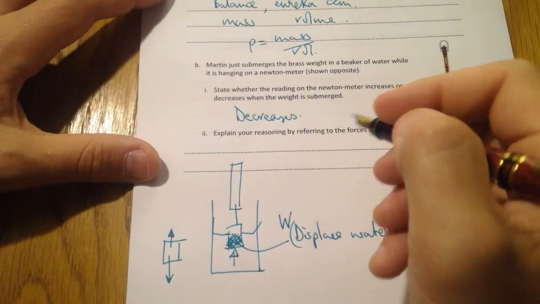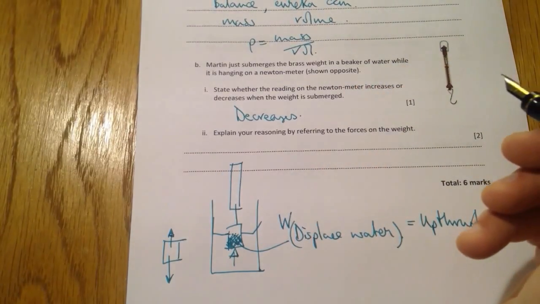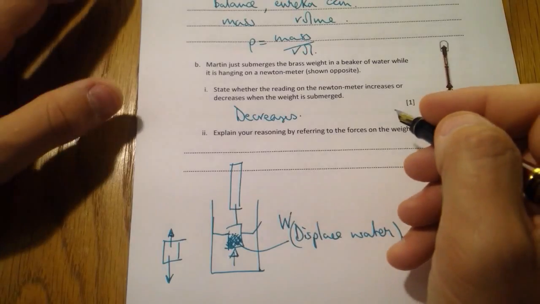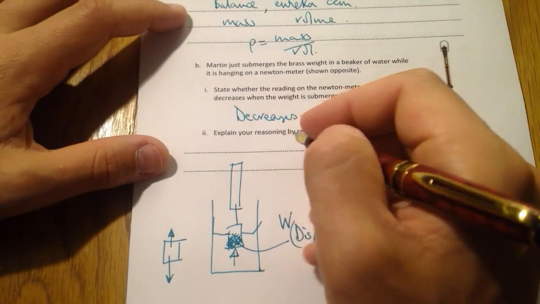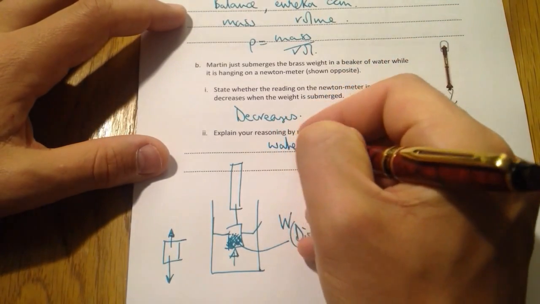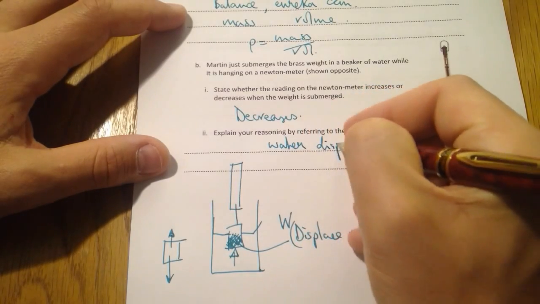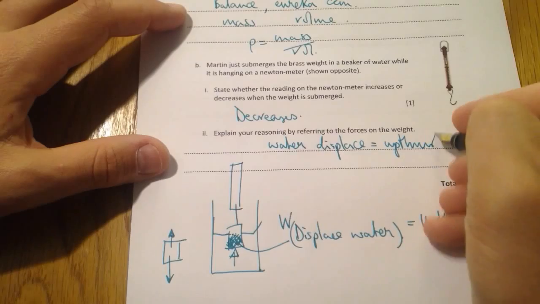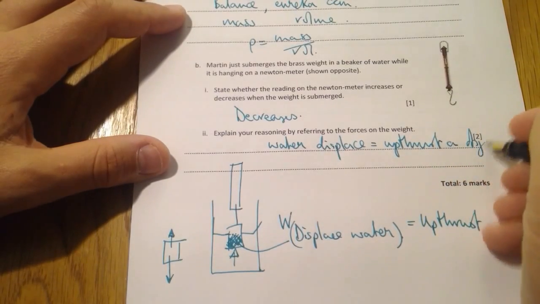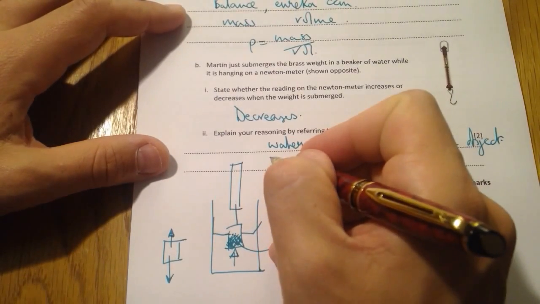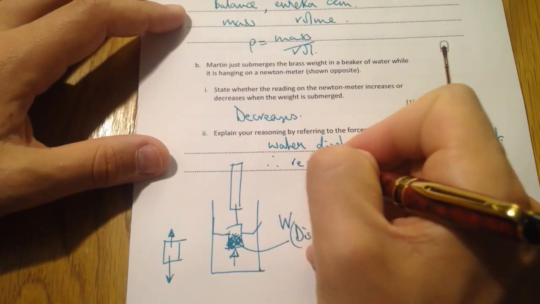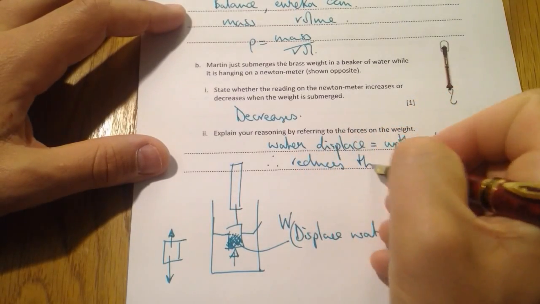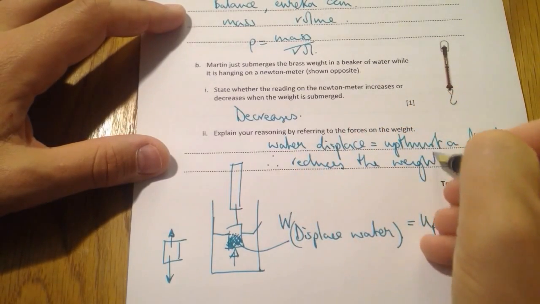So what we'd say here is that, how do we explain it briefly and succinctly? Well, we would say that the water displaced equals the upthrust on the object, therefore reduces the weight.